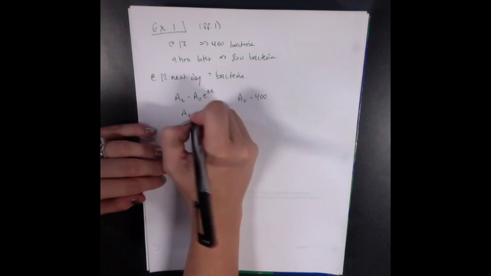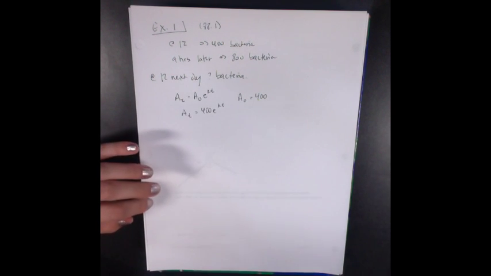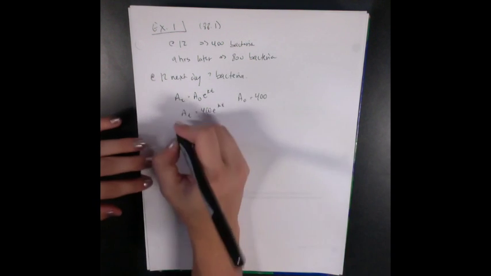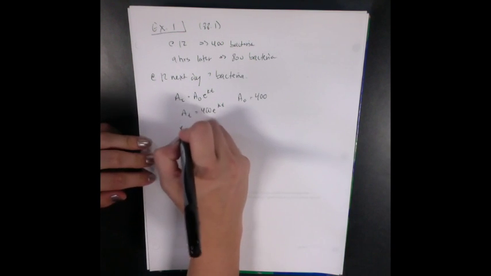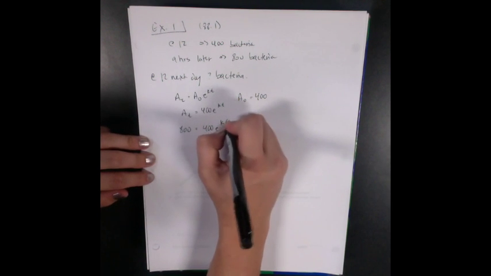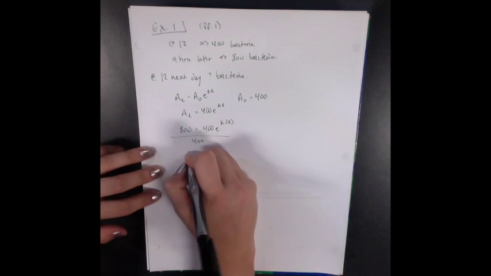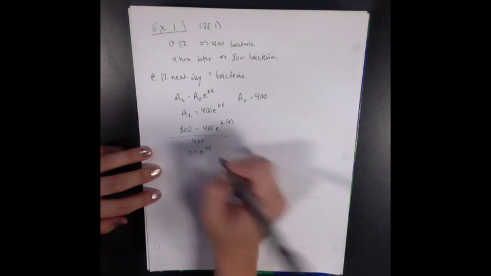So I have A sub t equals 400 e to the kt. Now I'm going to plug in my next value. 9 hours later, I have 800 bacteria. So 800 goes over here, equals 400 e to the k times my time, which is 9. Now, before I take the log, I'm going to divide everything by 400. So I get 2 equals e to the 9k.